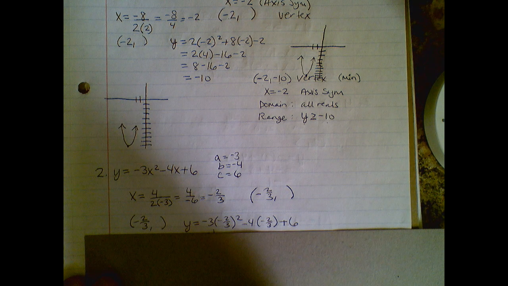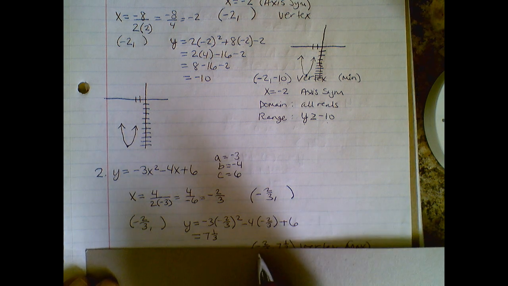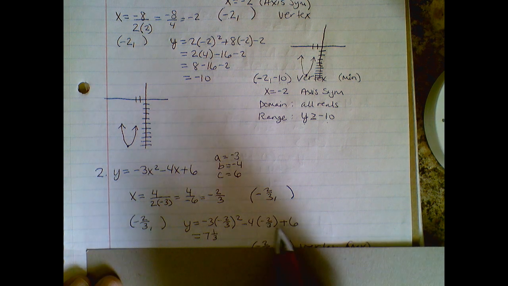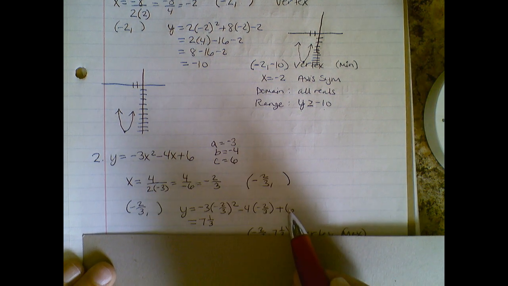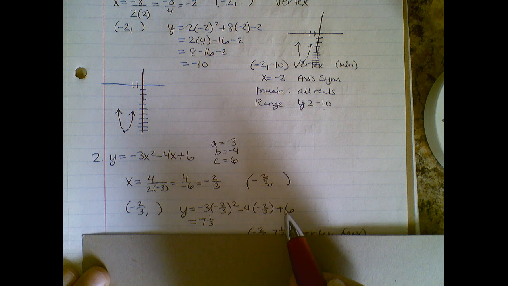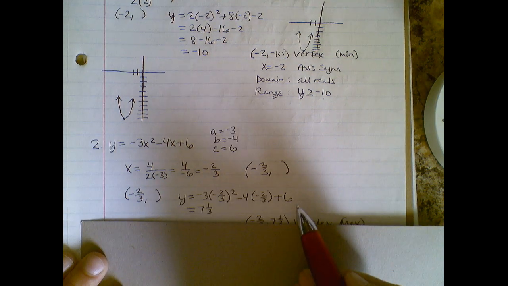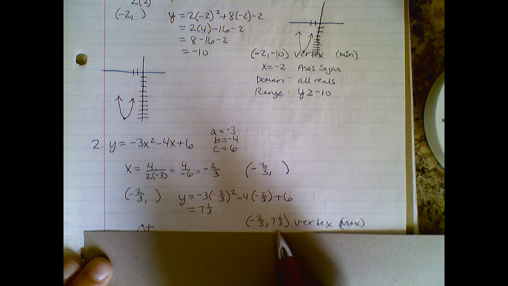So I plug in x equals negative 2/3. I simplify that down. I can just type that into my calculator just like that if I would like to, or use your order of operations, and I get 7 1/3 or 7.3 repeating. So that's going to be my y value, so that is my vertex.